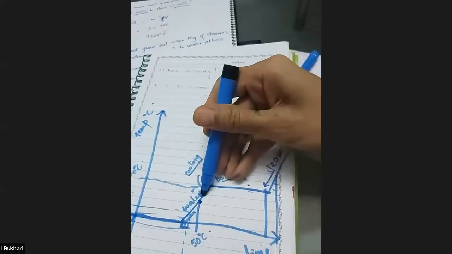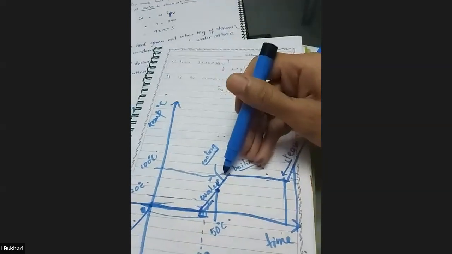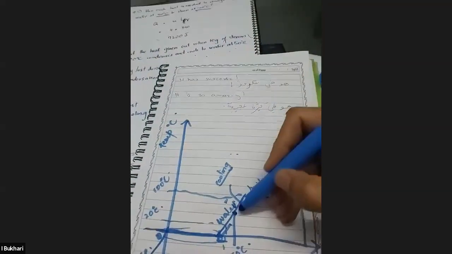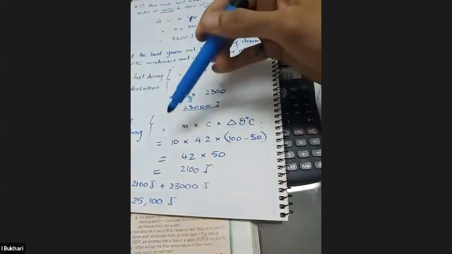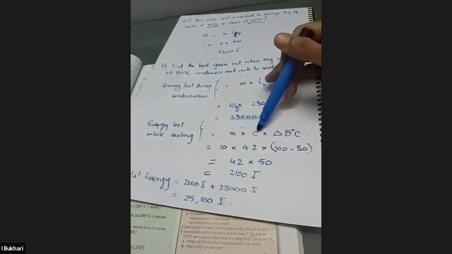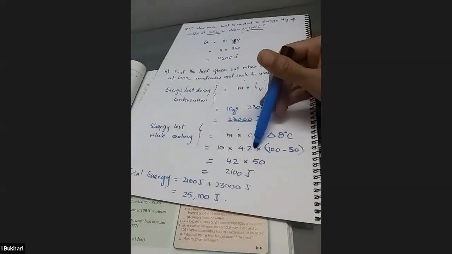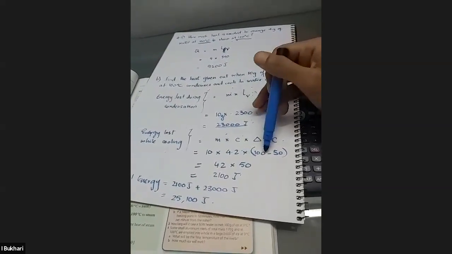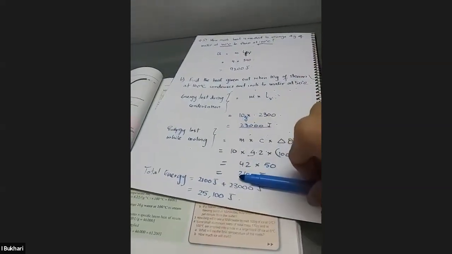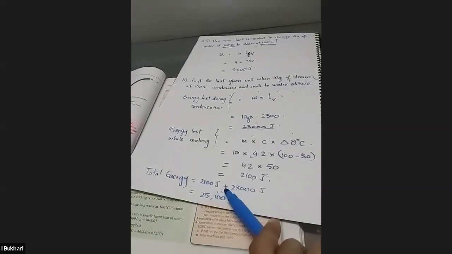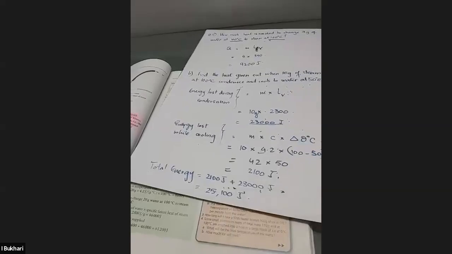Then after all the water has condensed, now the cooling part. From 100 to 50 degrees Celsius. So what would be the temperature change? 100 minus 50 is 50, right? Again, mass would be 10. Now we are dealing with liquid water, so the specific heat capacity for water, and then the change in temperature is 100 minus 50. So this is my answer. And then the total energy is this added to this: 2100 joules plus 23,000 joules.